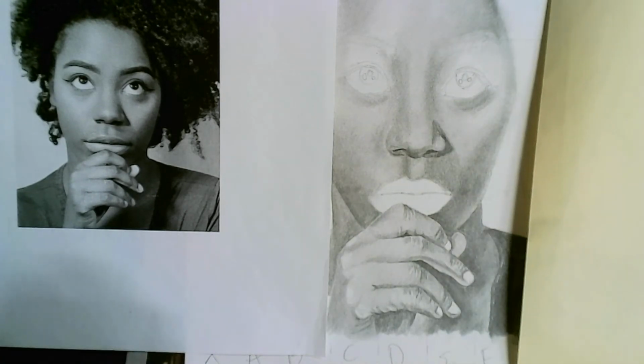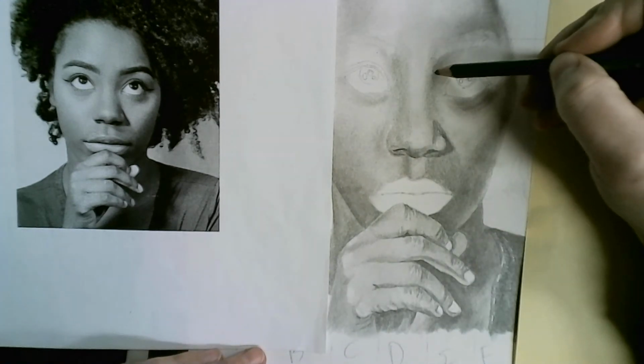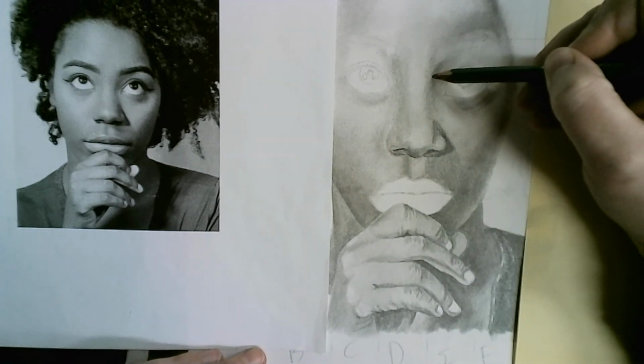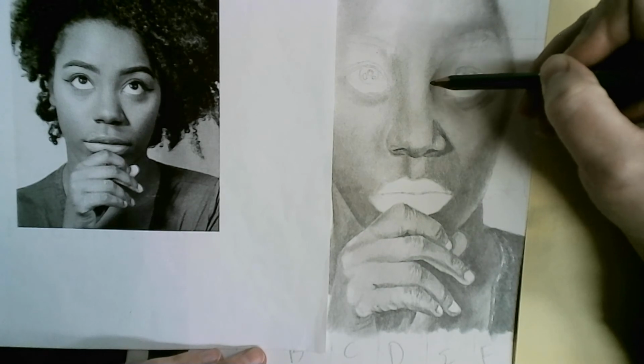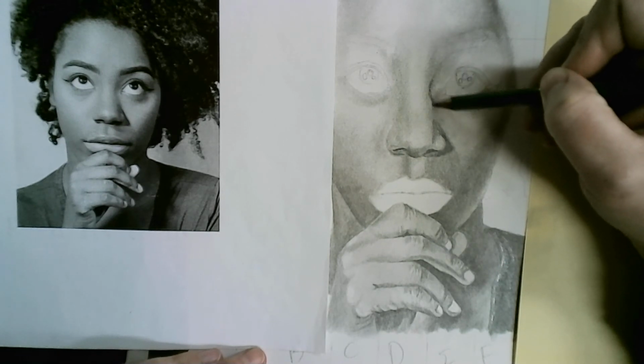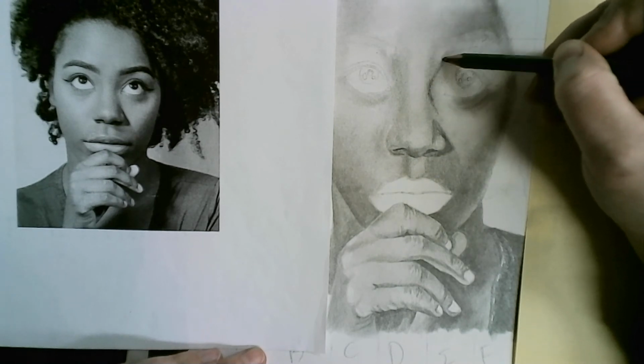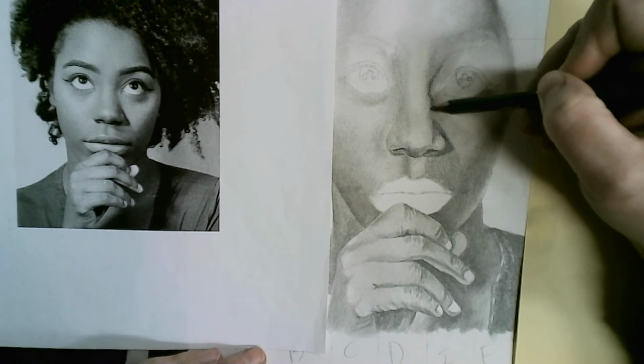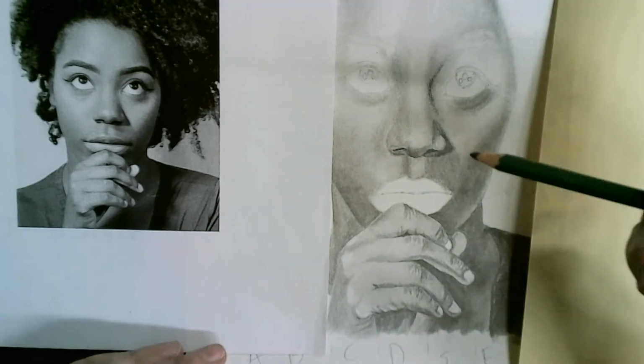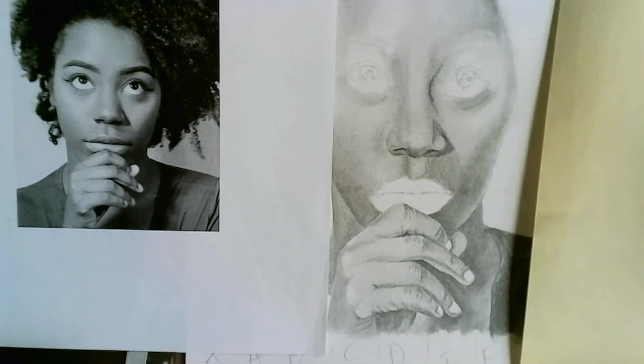Okay, so then over here, 6B, I feel like this part needs to curve in. Where does that line up with her eye? I wonder if that needs to come up. No, that looks high enough. Okay.